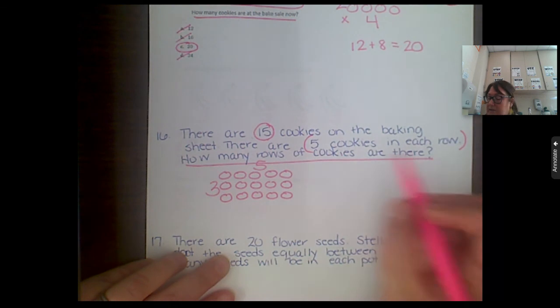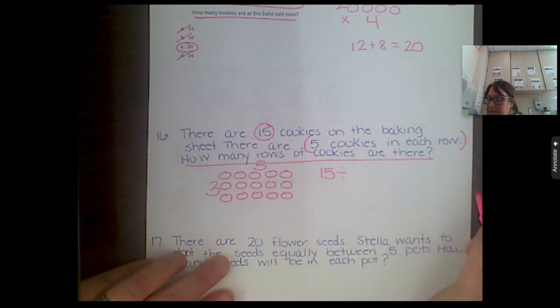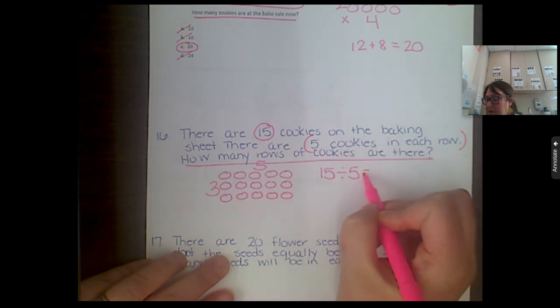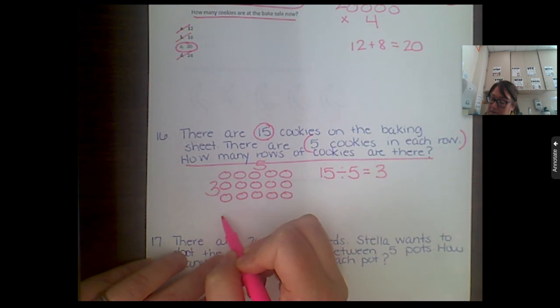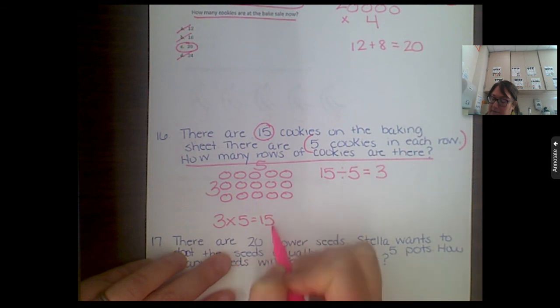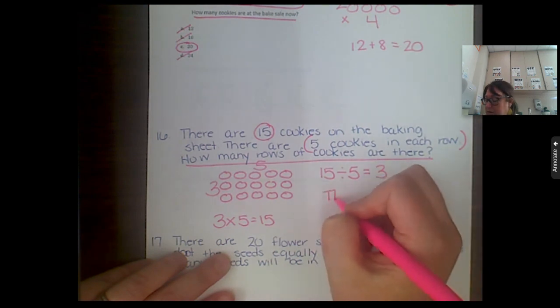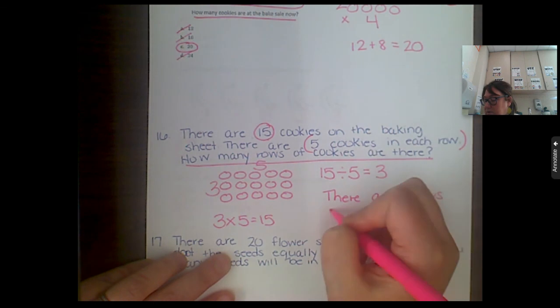But I want to write a number sentence. So I start with my total because I'm dividing this time. Since I knew the total, I'm dividing. So it would be 15. And we're dividing by 5 because that's what we knew. So 15 divided by 5. And once we did the work there, we found our answer was 3. If you wanted to write a multiplication sentence, you could. Because then I know that I'm just taking those same numbers and I'm plugging them in here because I'm in that same fact family, right? So how many rows of cookies are there? There are 3 rows of cookies.